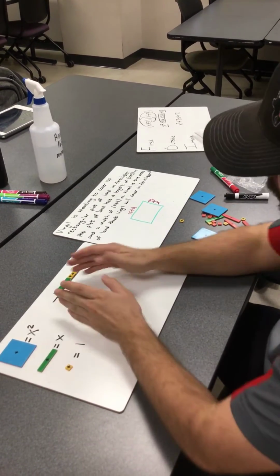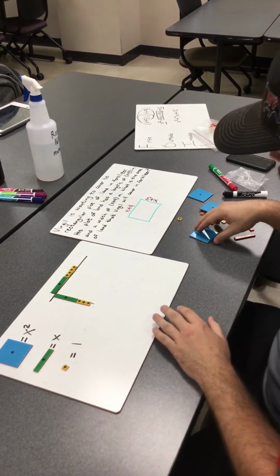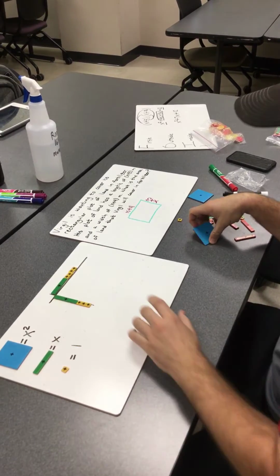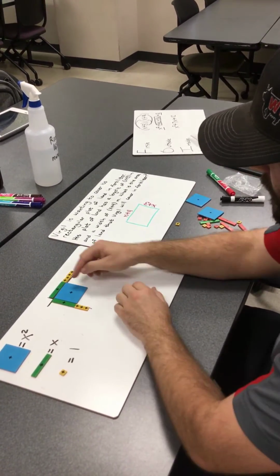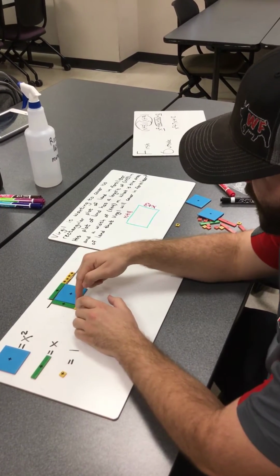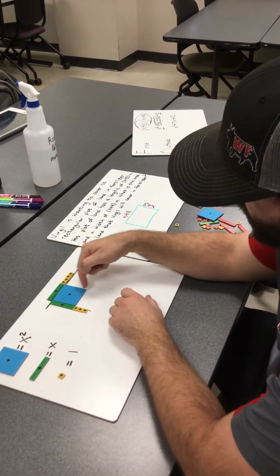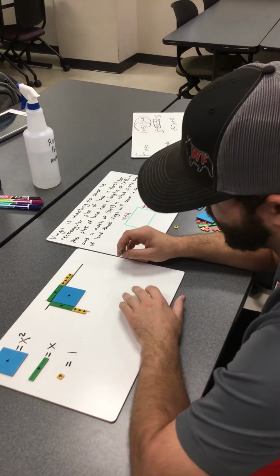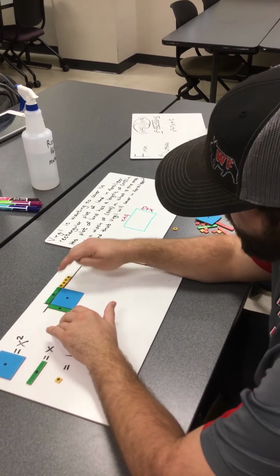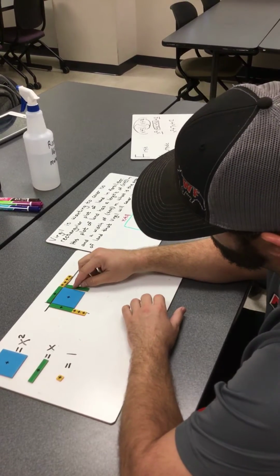So then we're looking at multiplying these two together. So when you multiply an x times an x, it's going to give you an x squared. And if you look at this, this shows how this x squared fills in this big square that the x and the x make together right here. The next step would be to multiply an x by each individual unit.